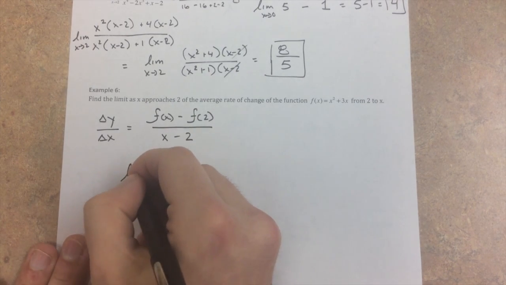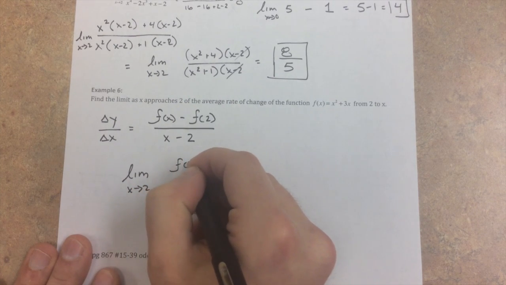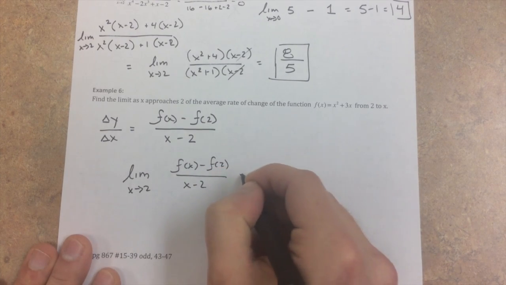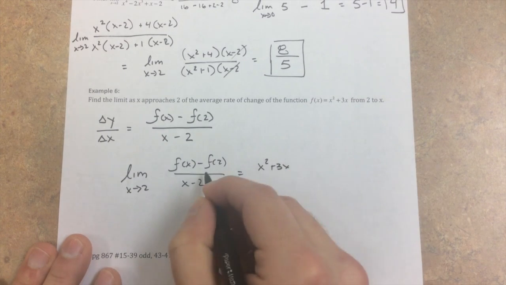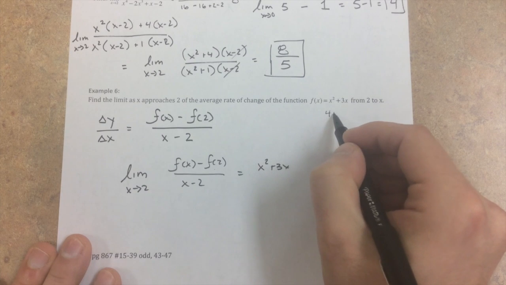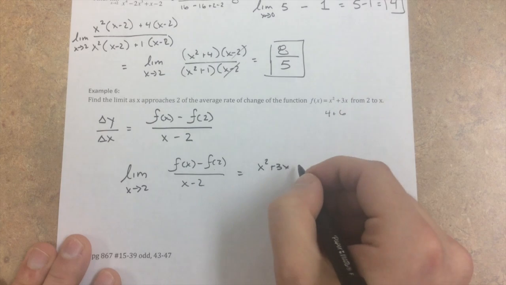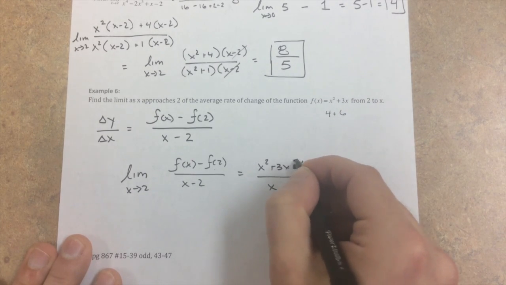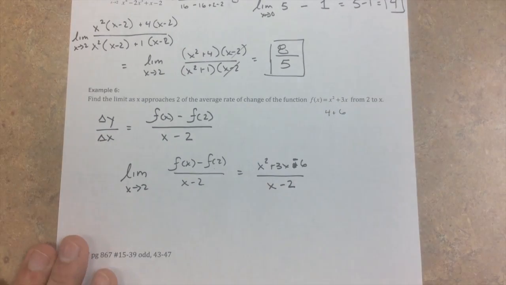And this question is asking you, what is the limit as x approaches 2 of f of x minus f of 2 over x minus 2? Well, if I plug in what f of x is, that's just x squared plus 3x. And if I plug in what f of 2 is, I have 2 squared, so 4, plus 3 times 2, which is 6, so that's minus, over x minus 2.